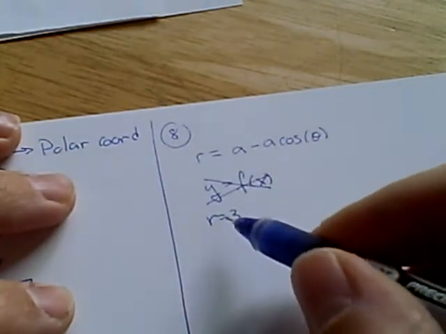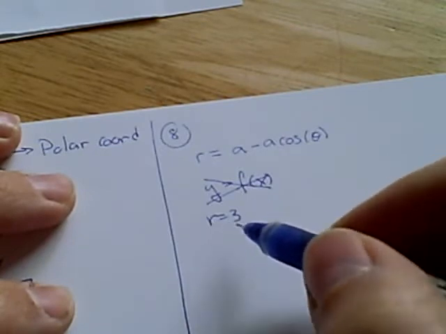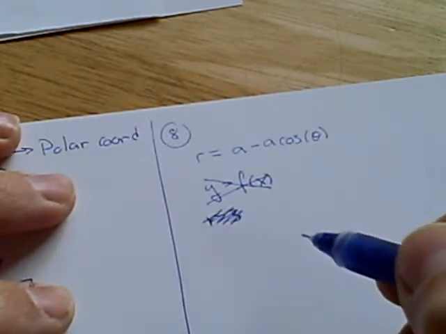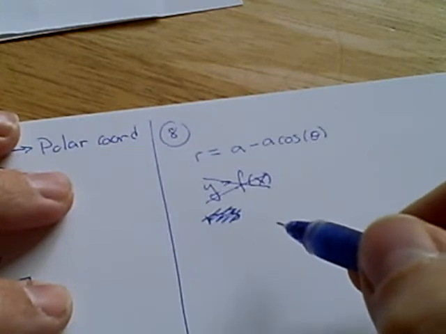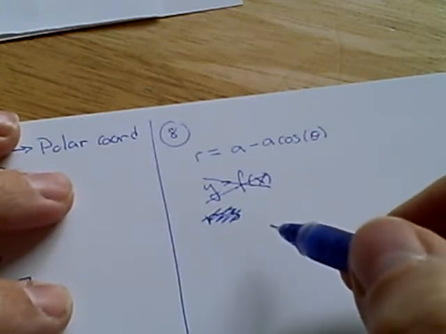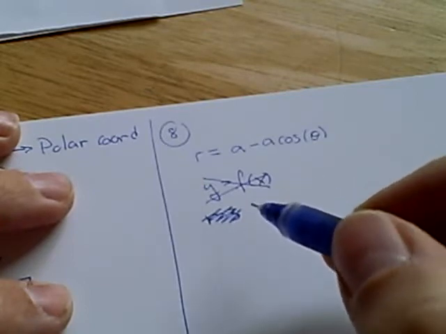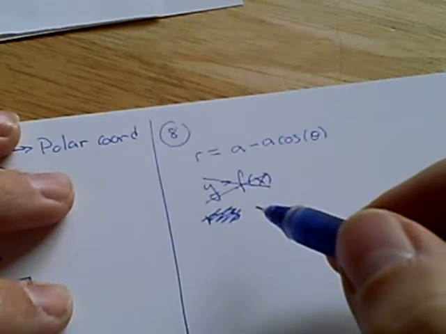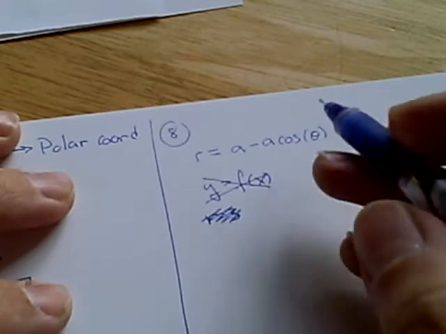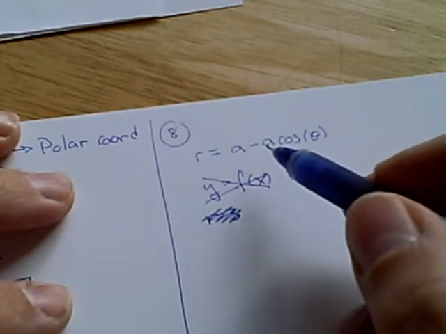There's no way of solving for y for a circle. A circle is not a function of x in the xy plane. Neither are any of the other weird things we've seen, like the figure eights or the limaçons or the roses. All of those can't be expressed as functions of x anyway. So we're just looking for a relationship between x and y here.